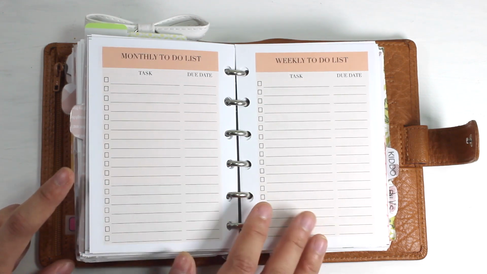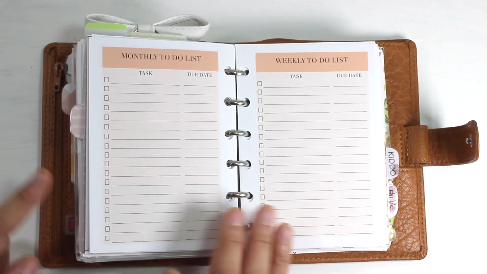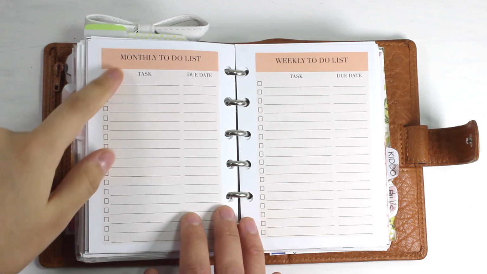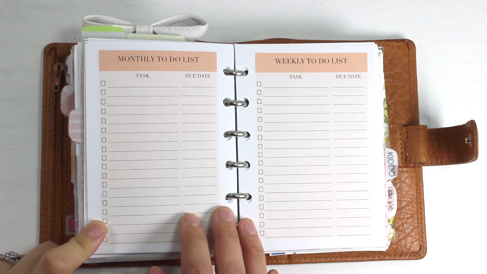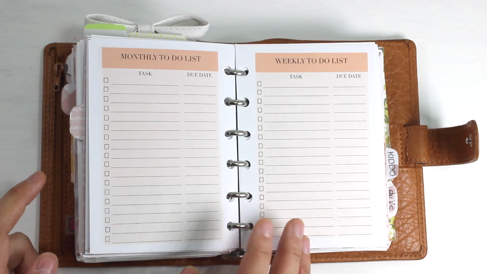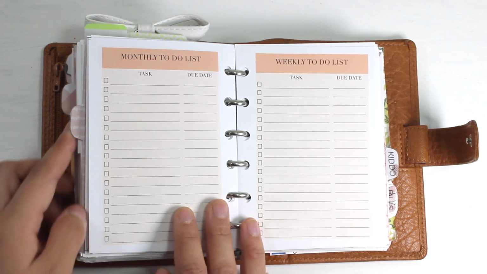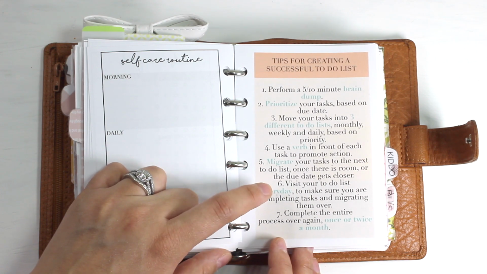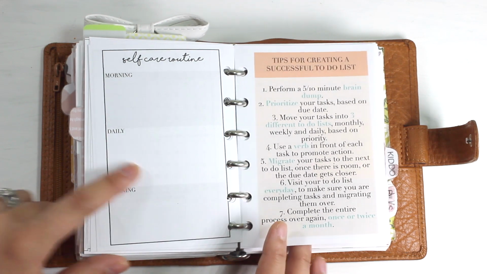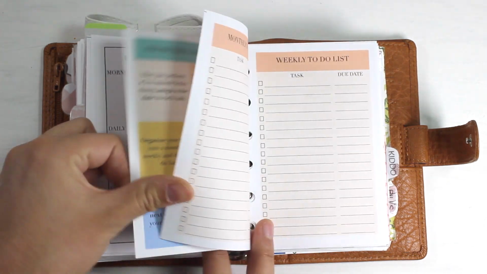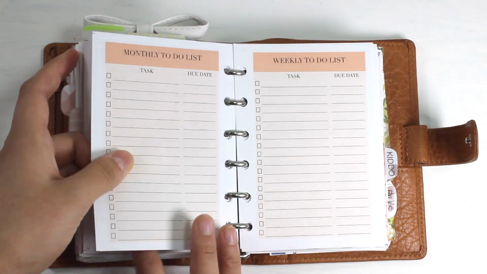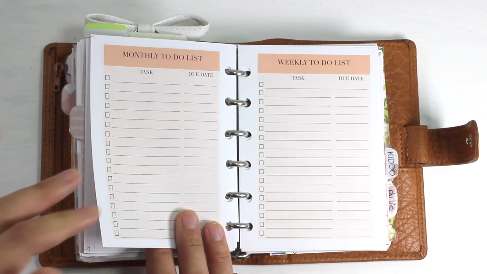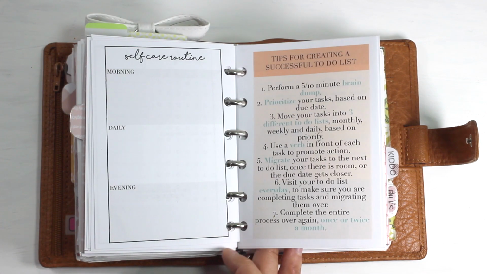Now, if you just start getting things done and you're doing them kind of sporadically and you're not necessarily migrating them, that works too. Make sure you come and update it at all times so that you're not wasting your time looking at these tasks that have already been done. Next, visit your to-do list every day to make sure you are completing tasks and migrating them over. We kind of talked about that a little bit. Make sure you're visiting these to-do lists every single day and you are moving things from each to-do list onto the other one. And then also make sure you're marking off things that you've completed.